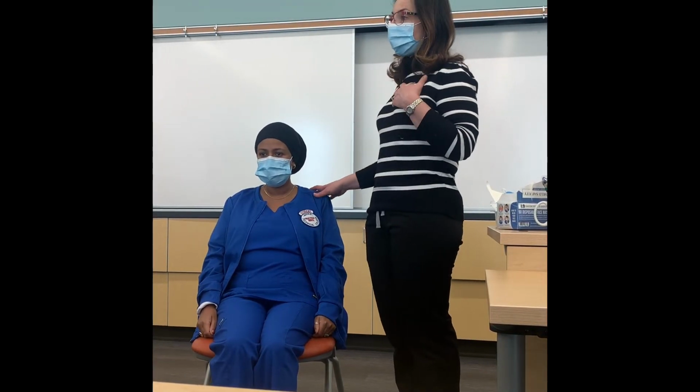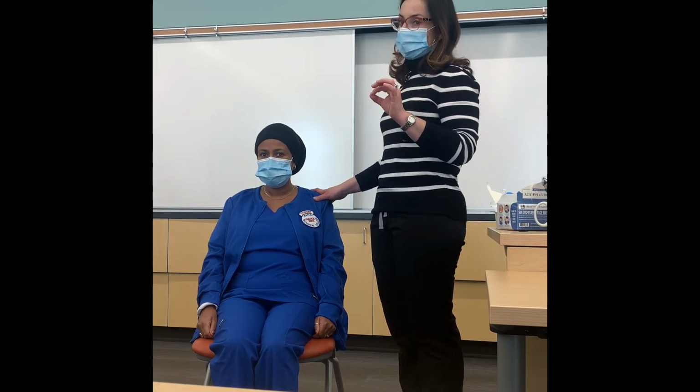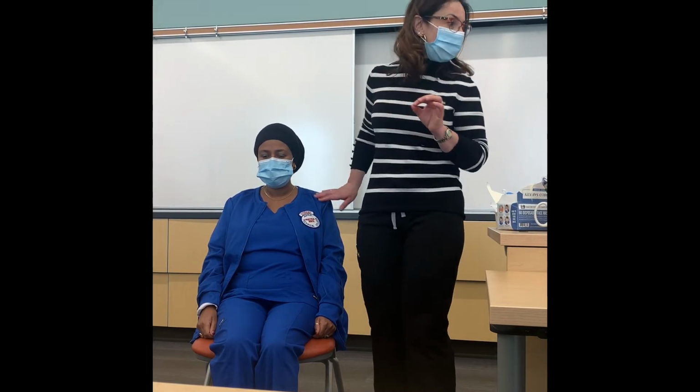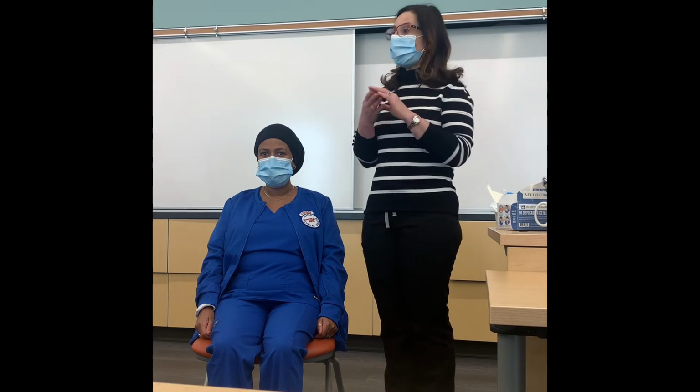Best way to do an assessment is on skin. So you guys, whenever you are listening to a patient's lungs, you have to put your stethoscope directly on the patient's skin. Now tell me why. Because you can get movement from clothes and things. Yes, exactly. So whenever you are listening to the lungs, think about what the stethoscope is designed for, right?